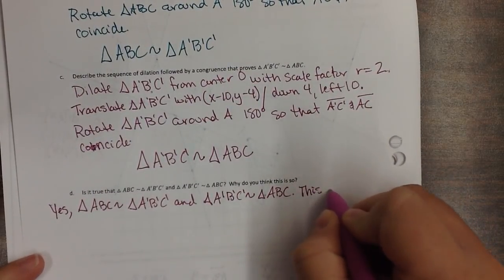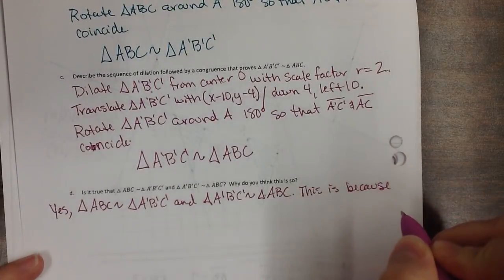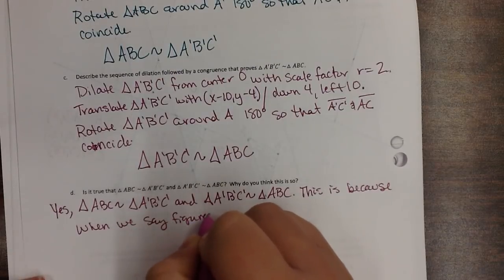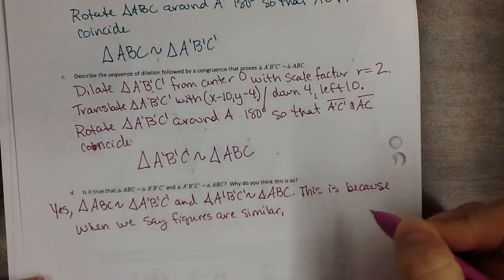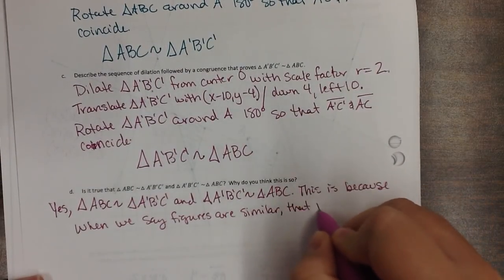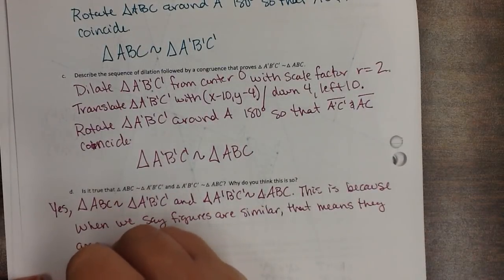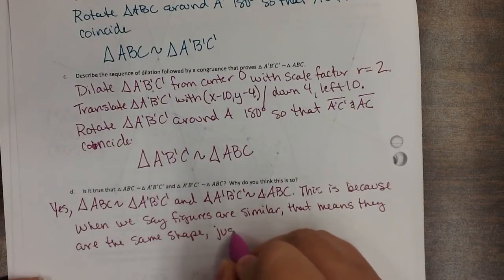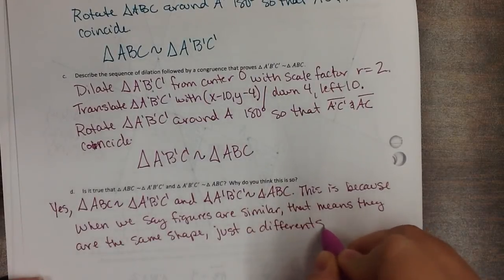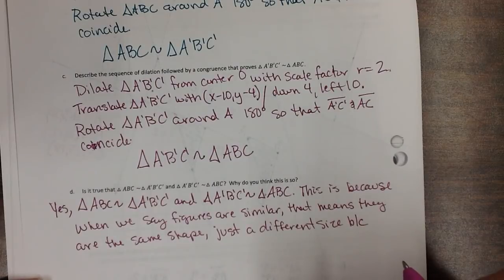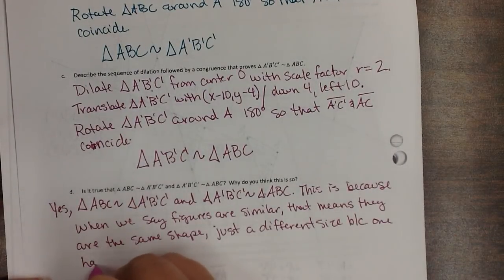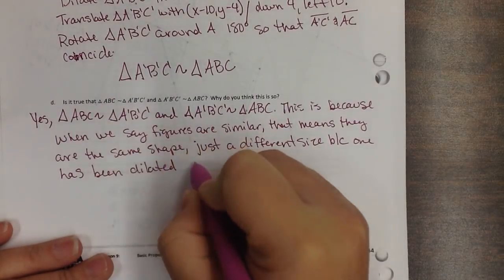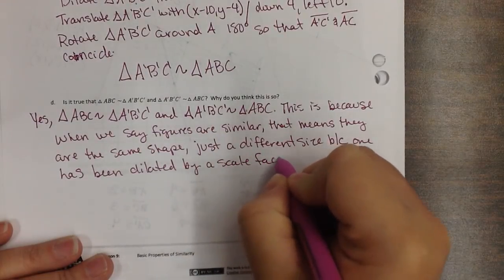So this is because when we say figures are similar, that means they are the same shape, just a different size, because one has been dilated by a scale factor, period.